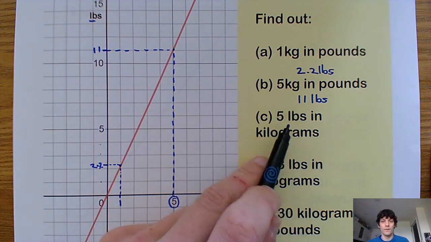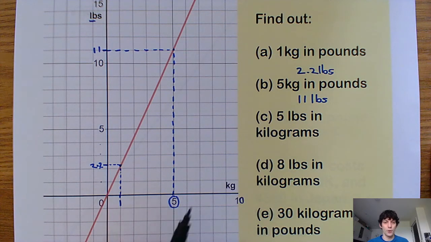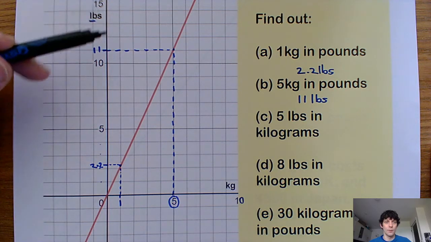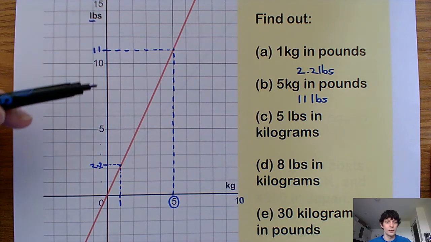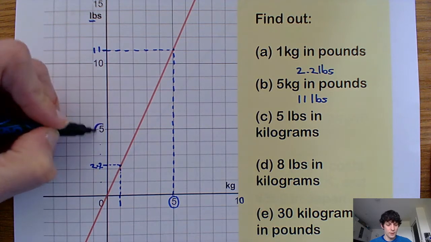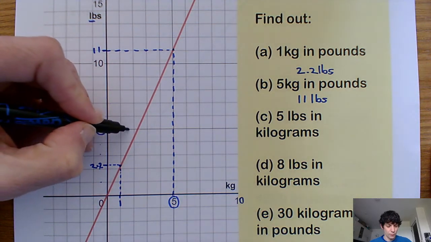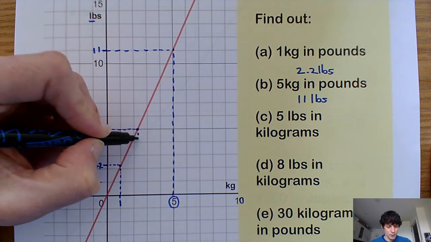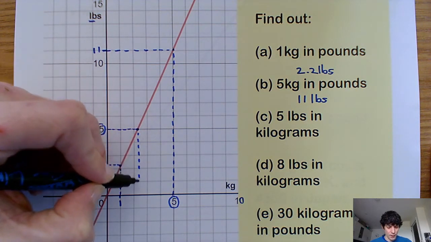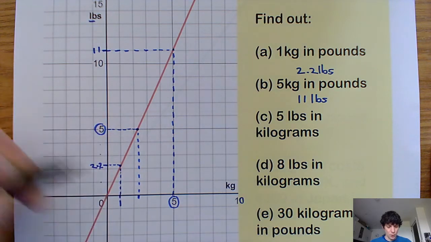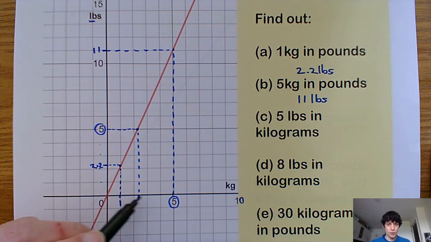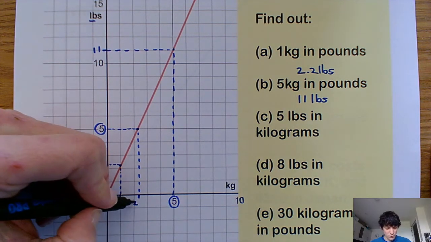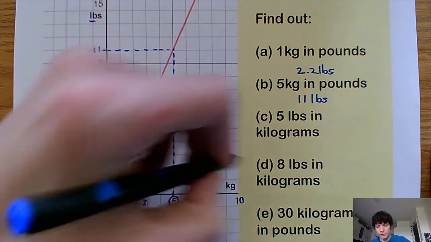Here I'm wanting to convert 5 pounds into kilograms, so I don't want to go across here because that's 5 kilograms. I'm on this axis, the y-axis to start off with. I'm looking for pounds. We're finding 5 pounds. That's where 5 pounds is. So we'll still just go across on our graph. It's getting about to there. Let's read going downwards. Well, that's somewhere between 2 and 3. Looks closer to 2 than 3, so somewhere roughly about 2.3 kilograms.